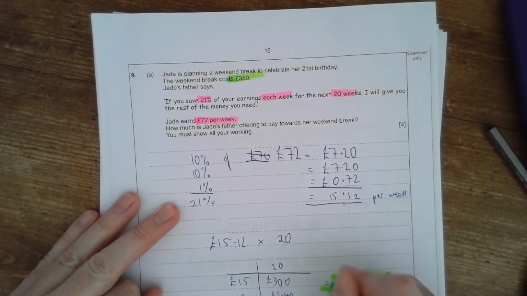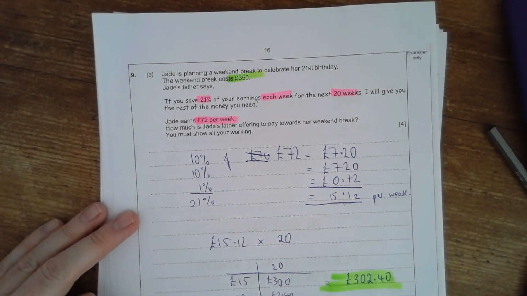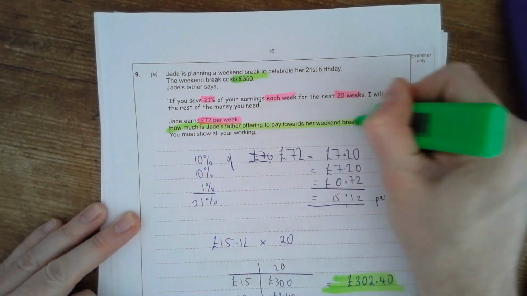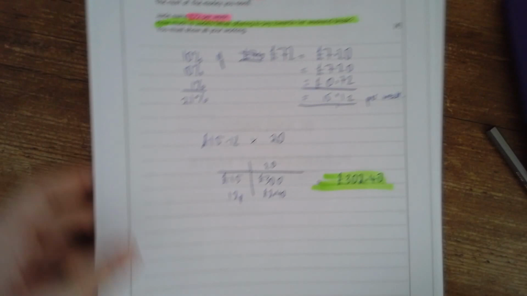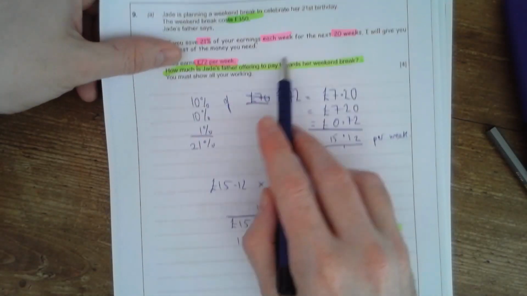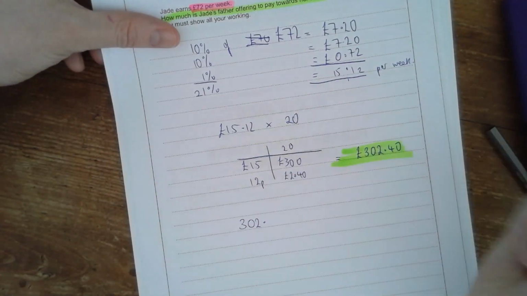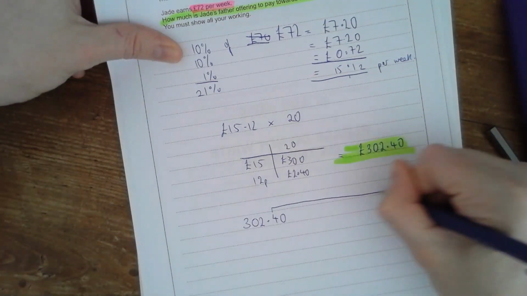She needed to get £350 and was short, which we knew she would be because her dad said that he'd give her the rest. We're asked how much is Jade's dad offering to pay towards the weekend break. So it's going to be whatever takes us from there up to £350. If I'm on £302.40, I want to get to £350.